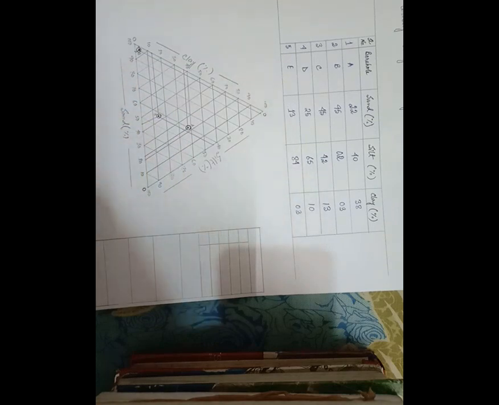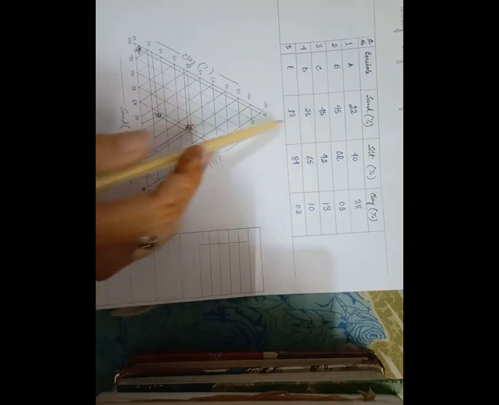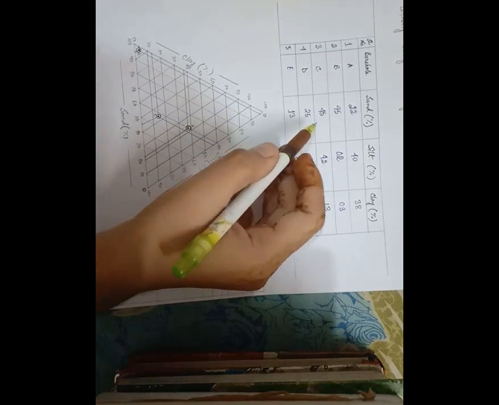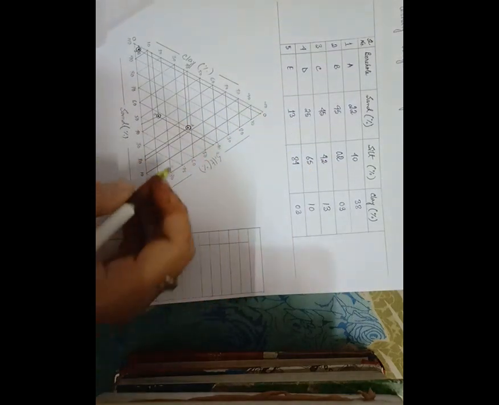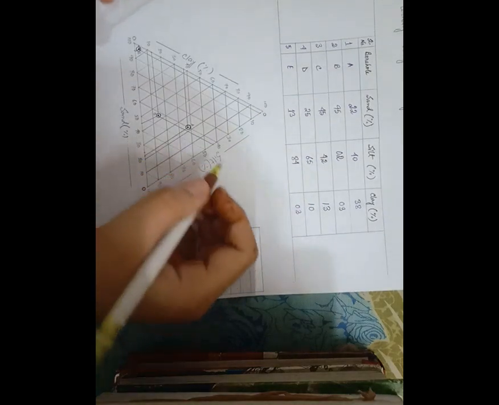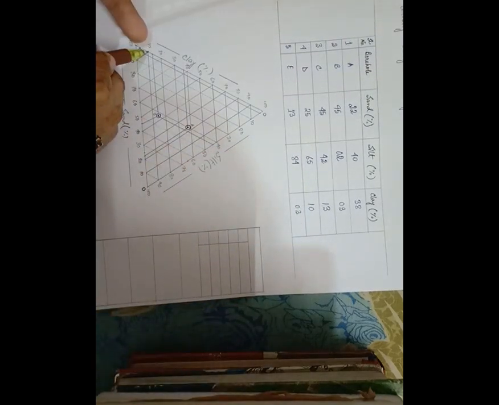So again I draw the number 4. Here it is 25, 65 and 10. So you should draw the line of sand 25, 25 is here, then 65 is silt, so 65 is here, and clay is 10, so 10 is the main line which we know.